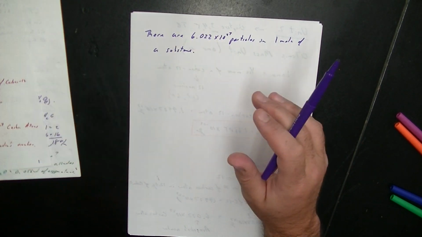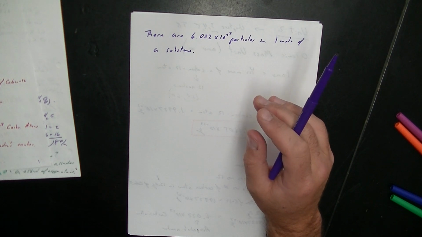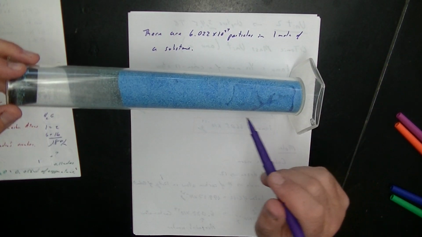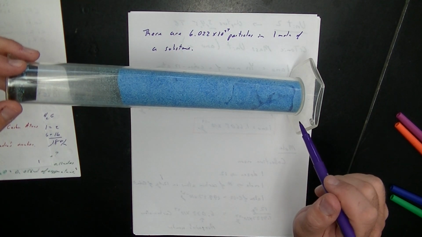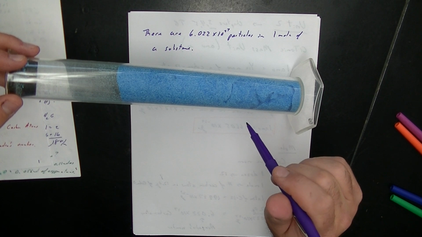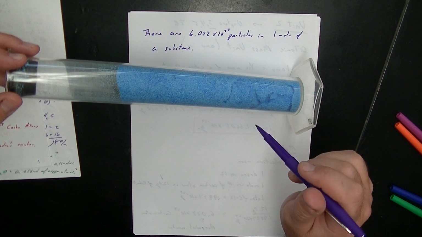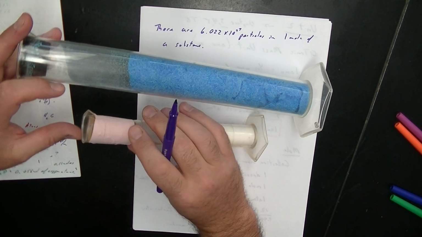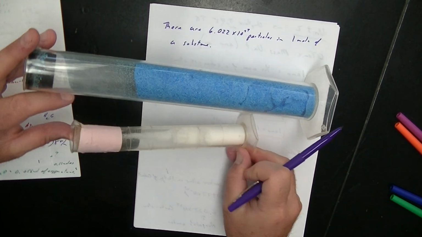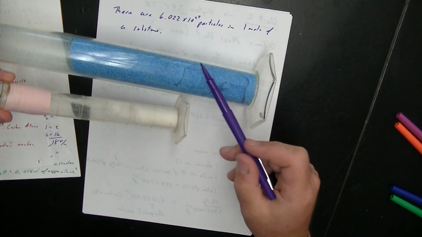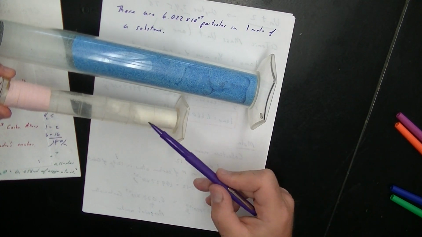Now let's compare both of those to this guy. This is also 1 mole of this substance. This is copper sulfate pentahydrate. There are exactly 6.022 times 10 to the 23rd particles in here. Well, let's compare it to this guy. So my question is, why does it look like there's so much more of this than this?